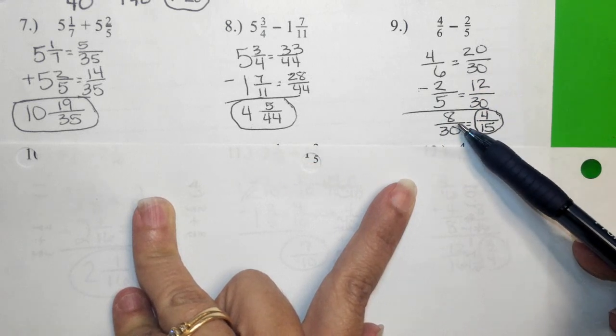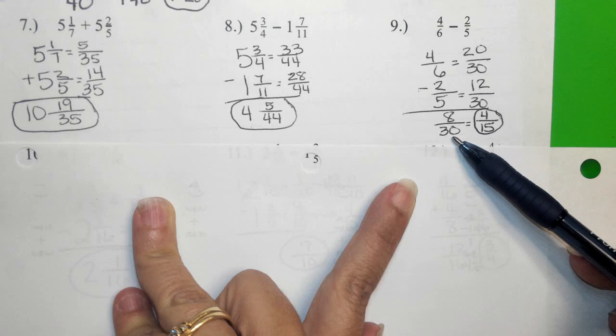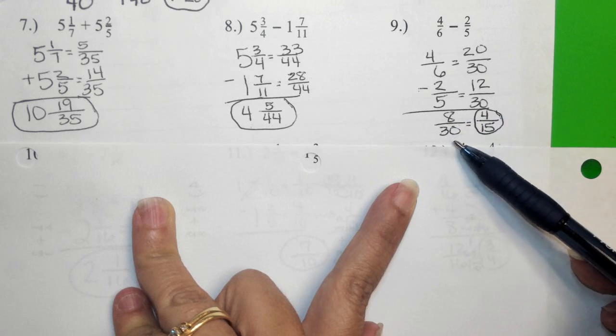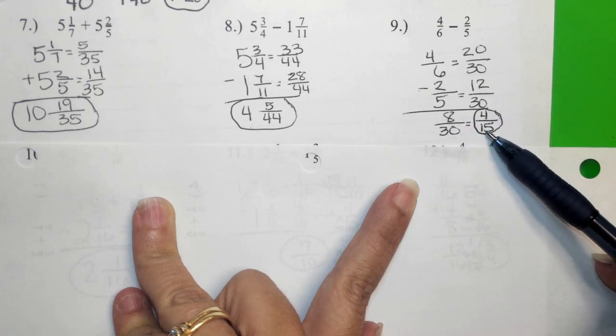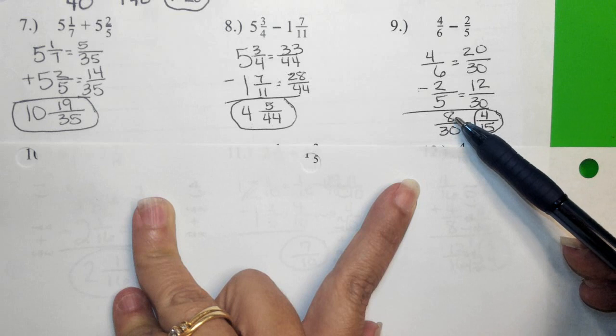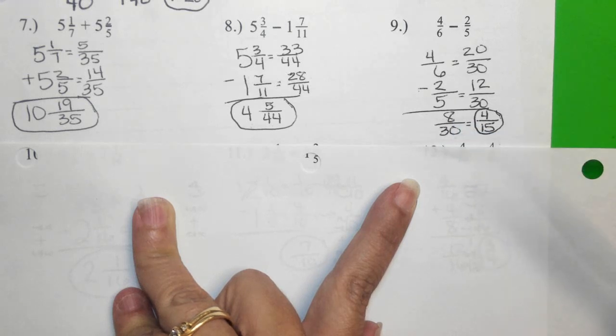Number 9. I did it by 2 because they're both even numbers. So I did 8 divided by 2 is 4. 30 divided by 2 is 15. I know they're even because they end in the numbers 0, 2, 4, 6, or 8. Okay? Anybody else?